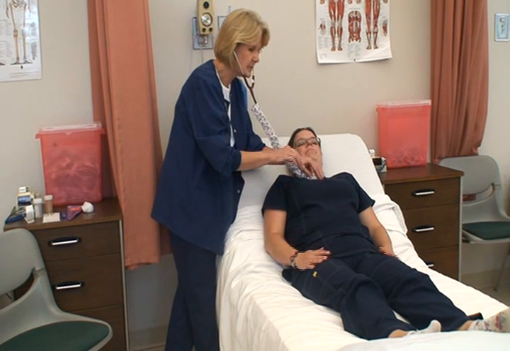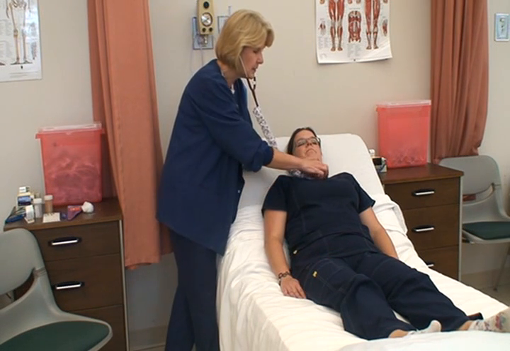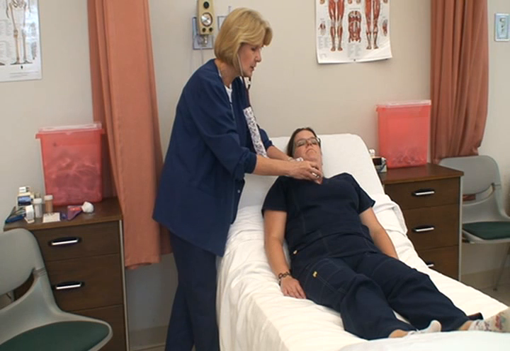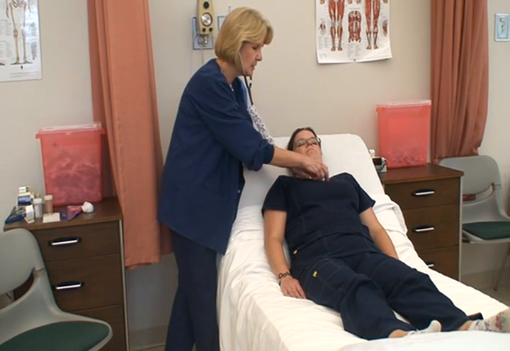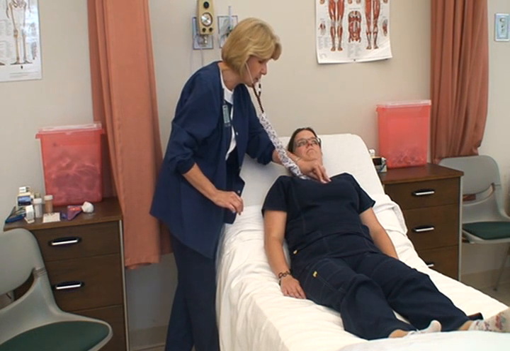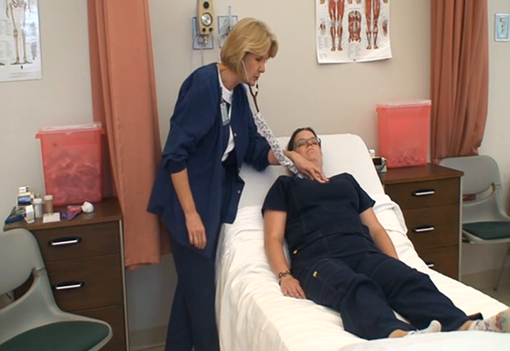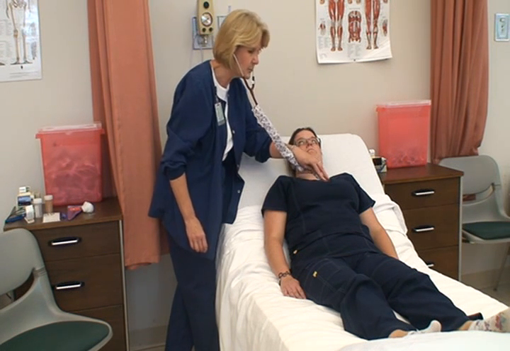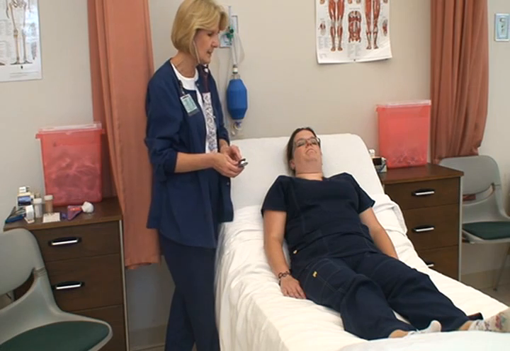Now I'm going to continue down the left sternal border to the third intercostal space. I'm going to place my stethoscope there. So third intercostal space, left sternal border, that's called Erb's point, E-R-B, Erb's point. And I'm going to stop and listen there again for any abnormal heart sounds, murmurs, anything like that.